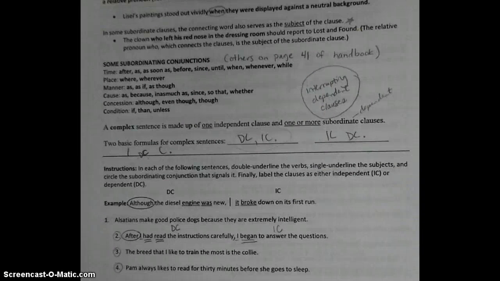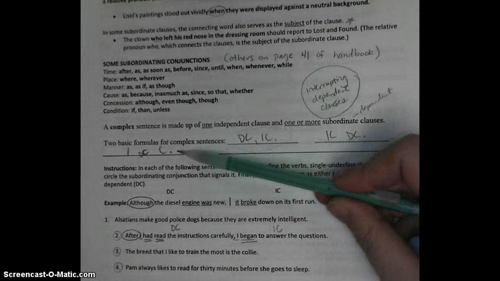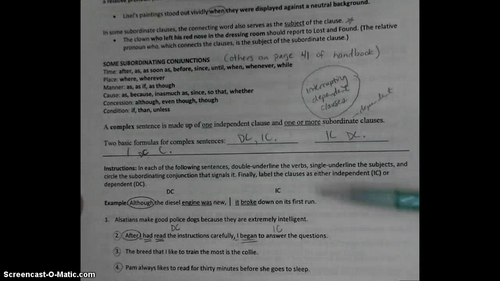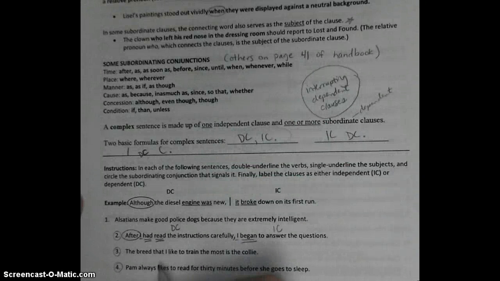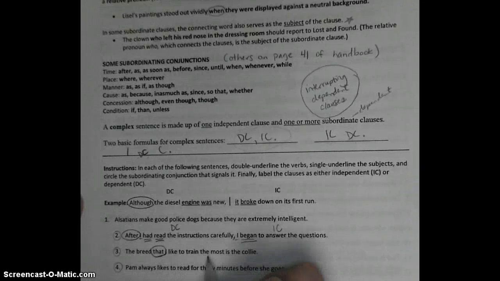Okay. Let's take a look at 3. It's going to be a different one. The breed that I like to train the most is the collie. This is an example of our third type, an independent clause being interrupted by a dependent clause. So I'm looking first for my subordinating conjunction, and I see this word. That's a subordinating conjunction sometimes. So that I like to train the most.